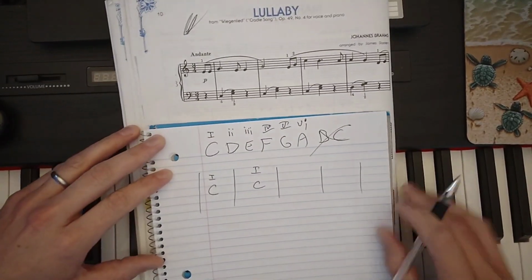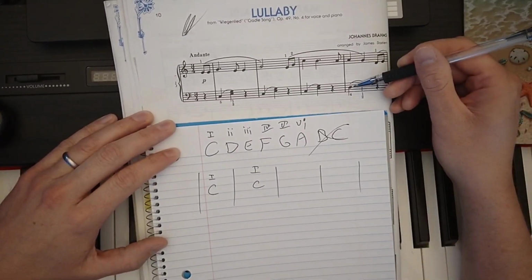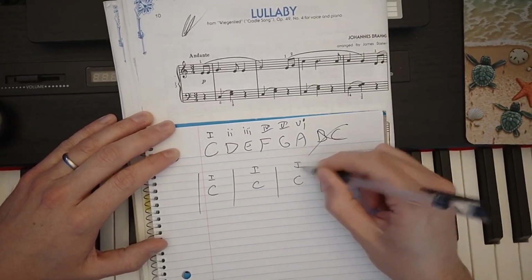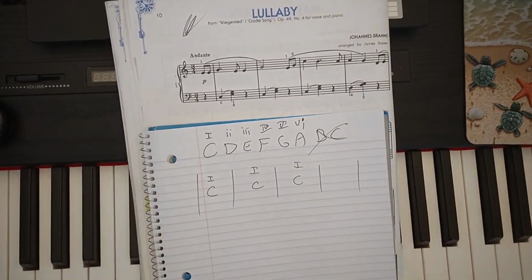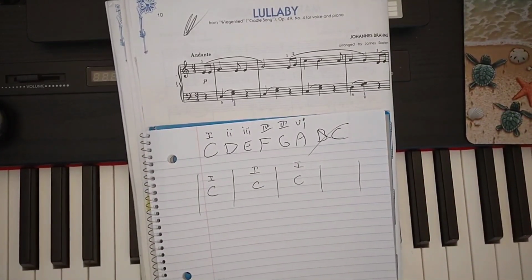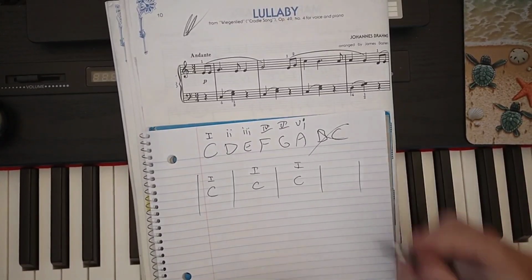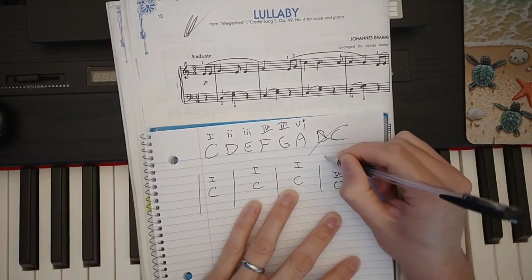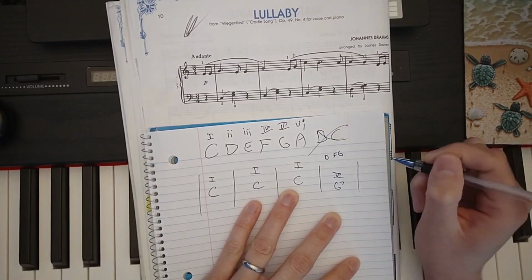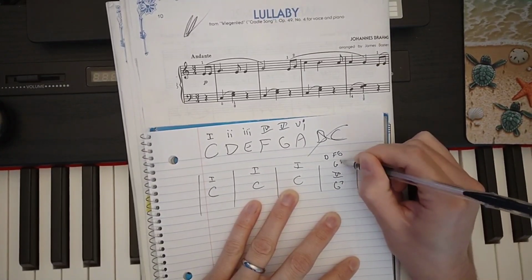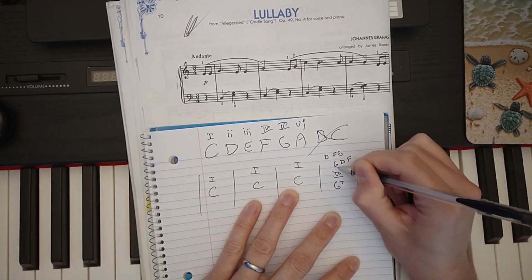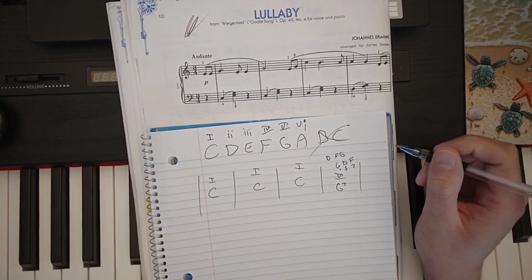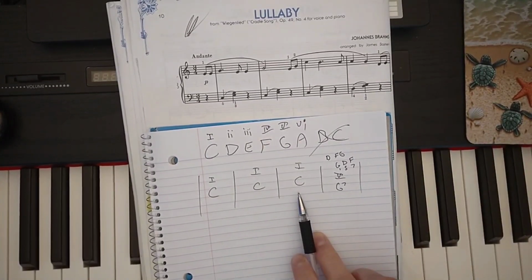Now I'm going to flip ahead just a tiny bit to measure 4 here. We've got a D, F, and G, which, if you were to rearrange those notes, would come out to the equivalent of a G7 chord. I'm going to write G7, which is the 5 chord. Right now they have D, F, and G. But if you were to rearrange that and do D, G, and F, that would be the root, 5th, and 7th of your 5 chord. All right, so far we're dealing with a 1 chord to a 5 chord.